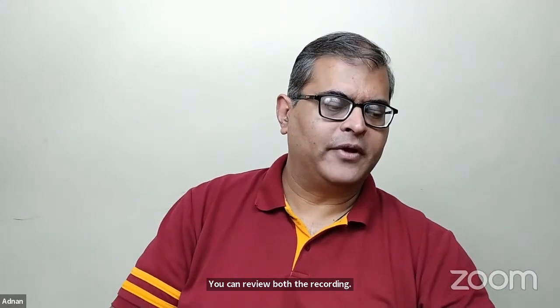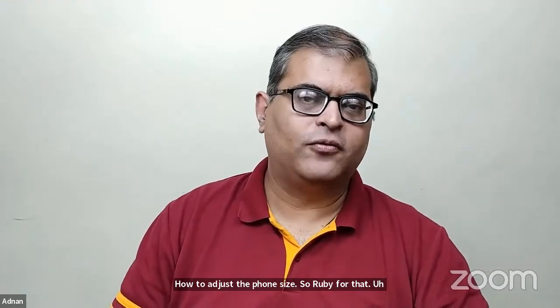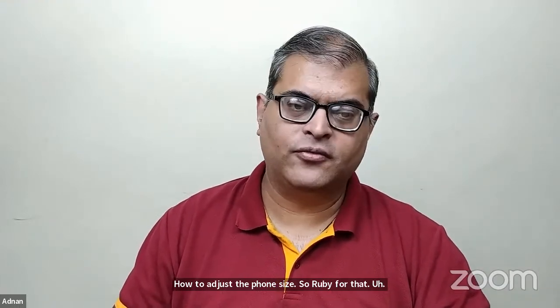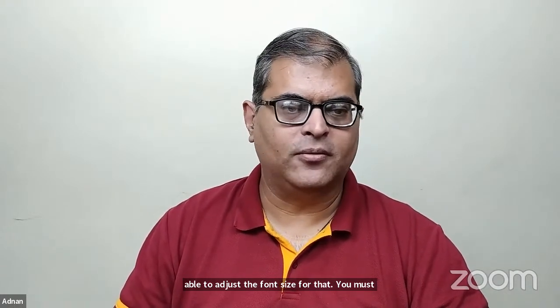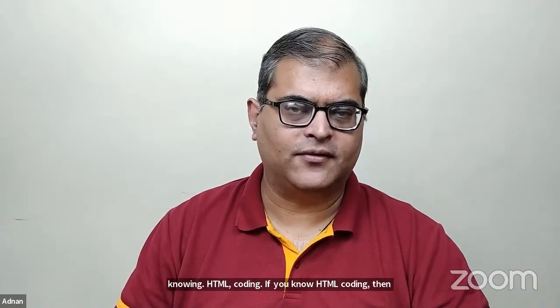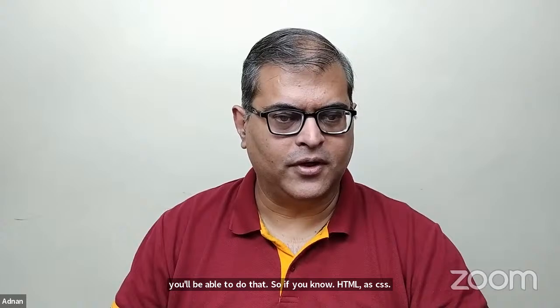Next one is from Rupesh, how to adjust the font size. So Rupesh, for that, you can change the font color, but you will not be able to adjust the font size. For that, you must know HTML coding. If you know HTML and CSS, then you will be able to do that. You can go to the theme editor, and from there you can do that.